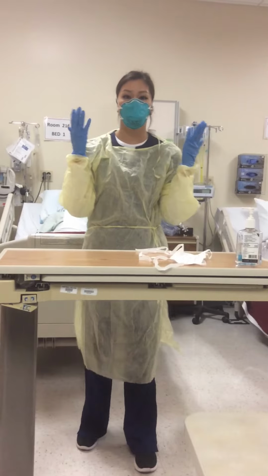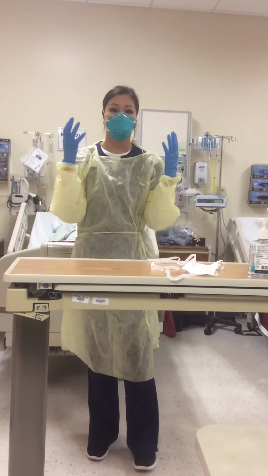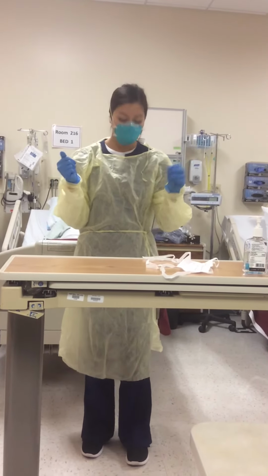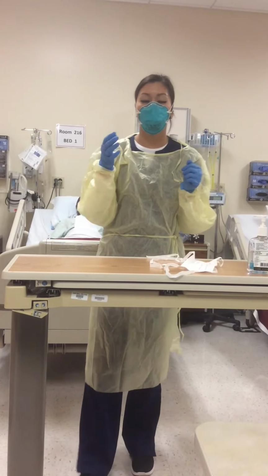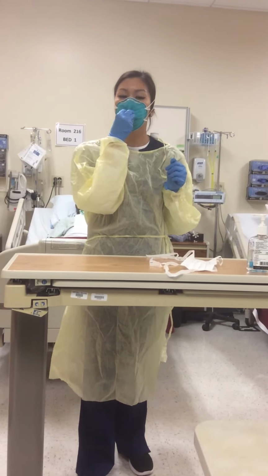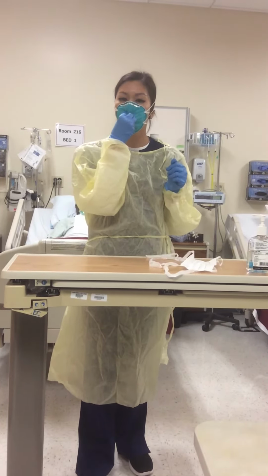So that's how you would properly don your PPE. How you take it off, it's the same order. You would take off your shoe covers, take off your cap, then you would take off your mask, and how you do that is you just grab the center, pull it away from your face, and take it all over your head, and then you would dispose of it in the biohazard can.